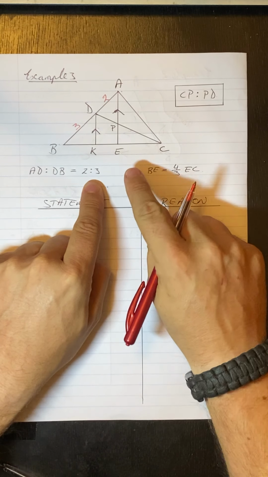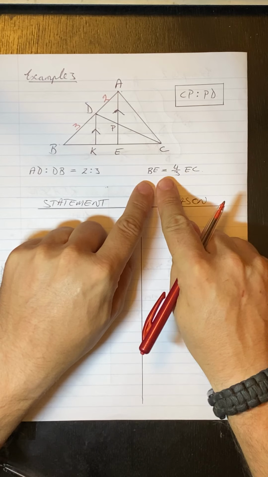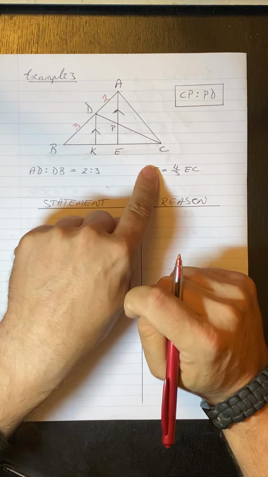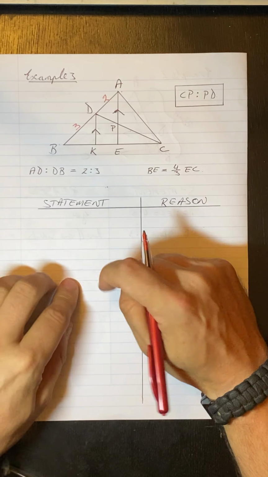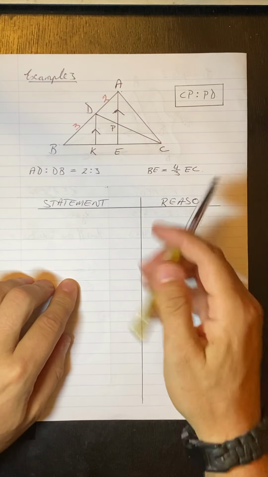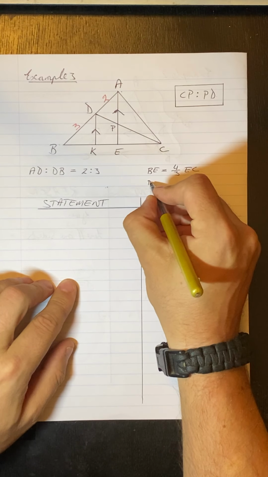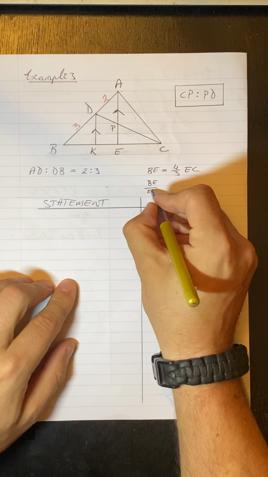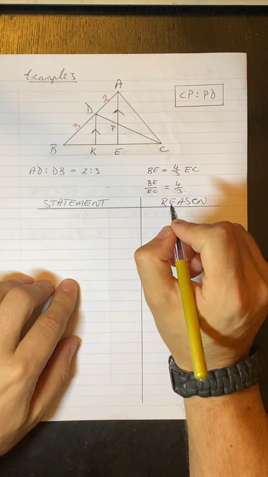They've also told us that BE is equal to 4 over 3 EC. Now what I'm going to do with this one is manipulate it so I can get it into a ratio form like this. If I divide both sides by EC, I will get BE over EC is equal to 4 to 3.